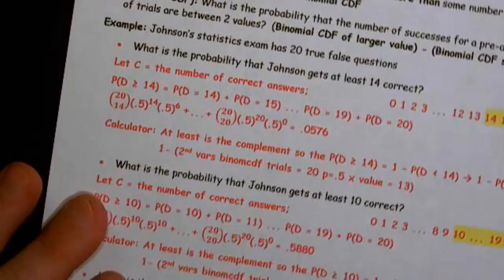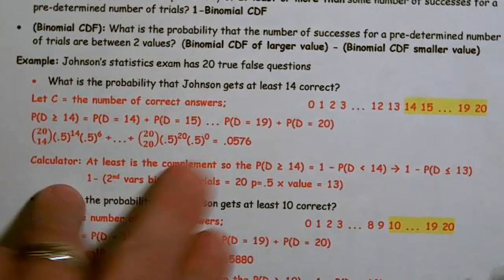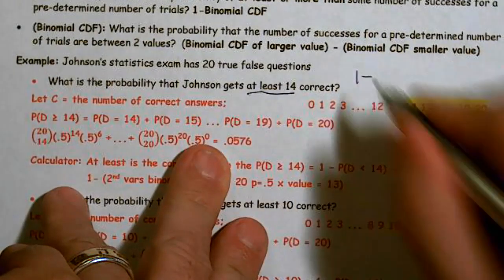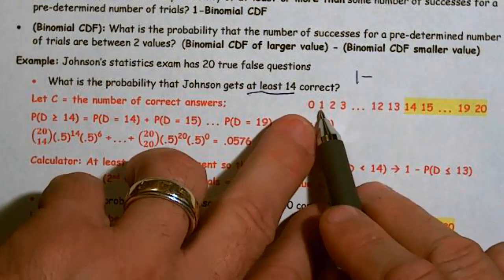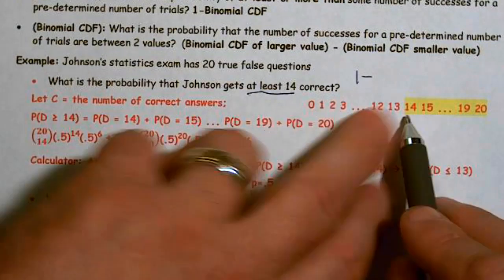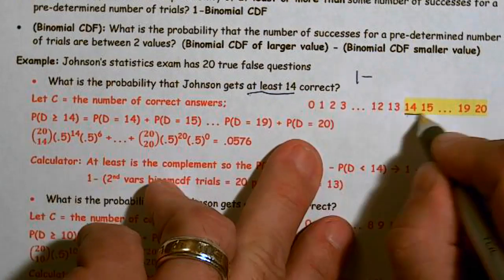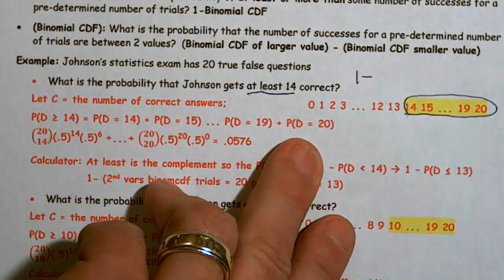All right, the next. What's the probability that Johnson gets at least 14? When I see the words at least, we learned previously in probability, that means we're going to be working with a 1 minus. Johnson can get 0 correct, 1 correct, 2 correct, 14 correct, 15, all the way to 20. We want at least 14. I circled multiple values, so this means I'm working with a binomial CDF.